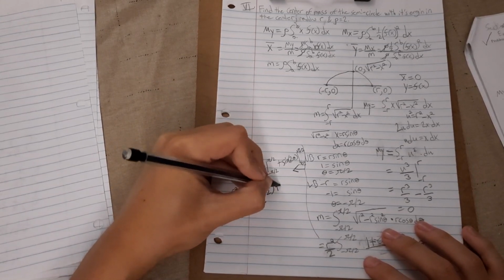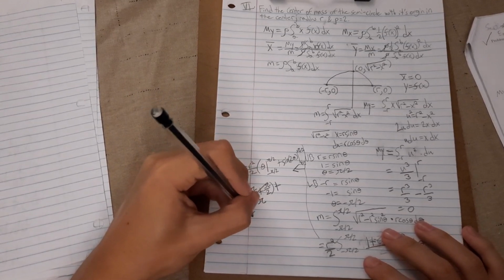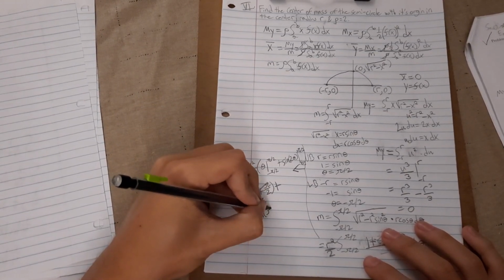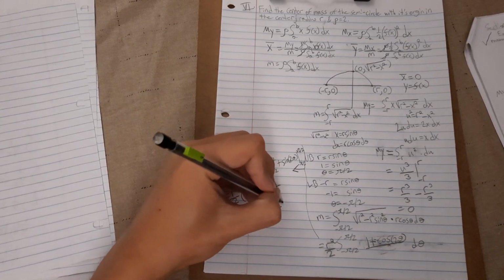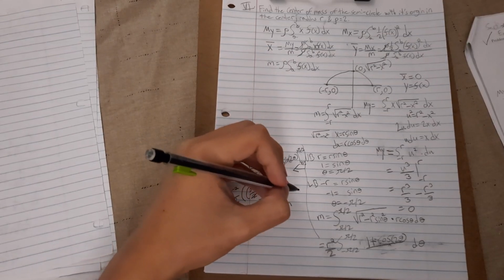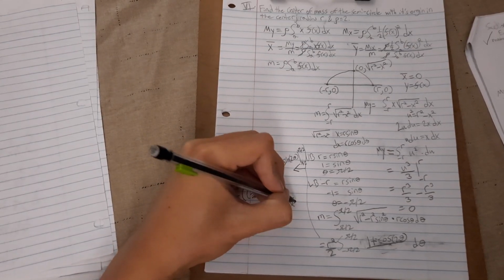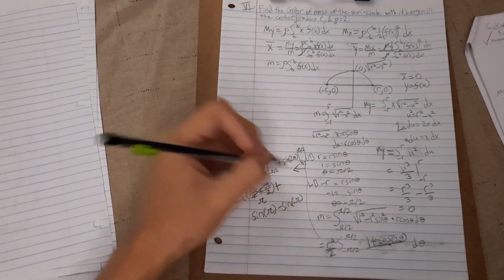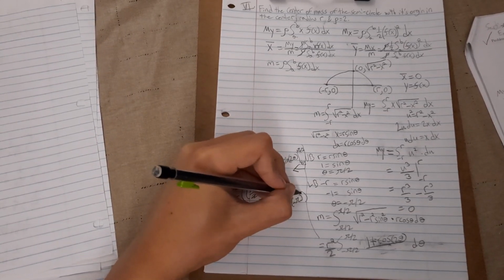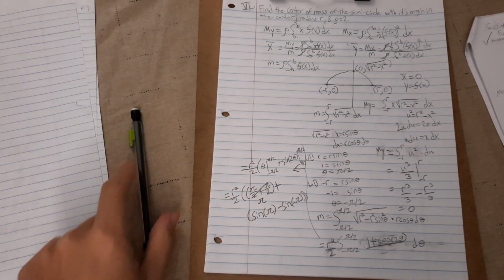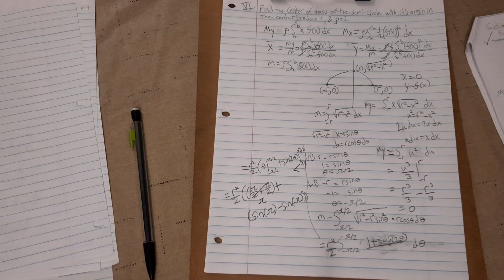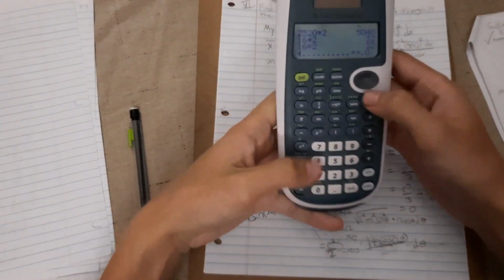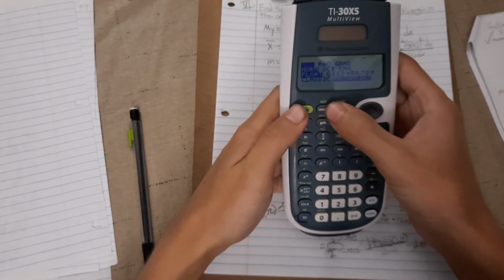But for the second half, you have sine pi minus sine negative pi, which I'll put in a calculator that I have handy here, set to radians.